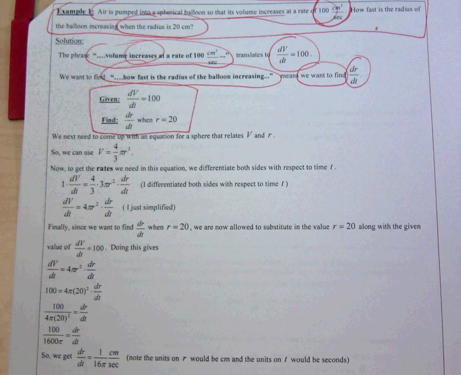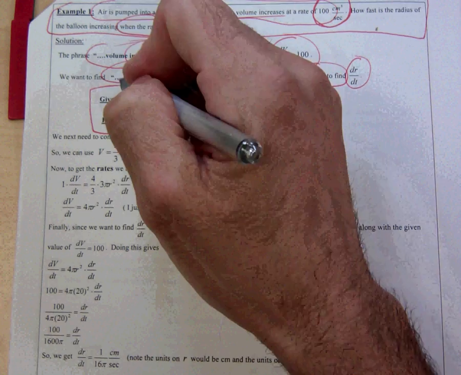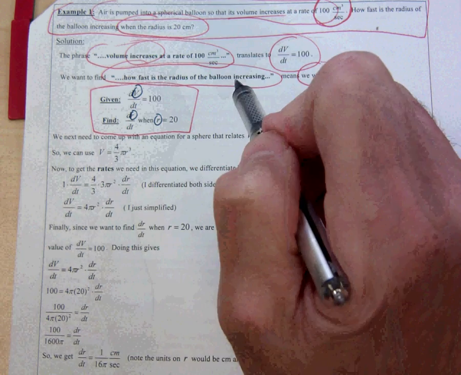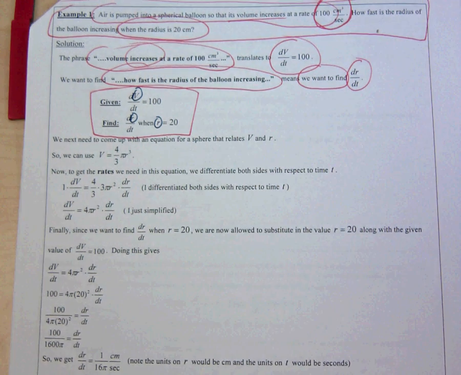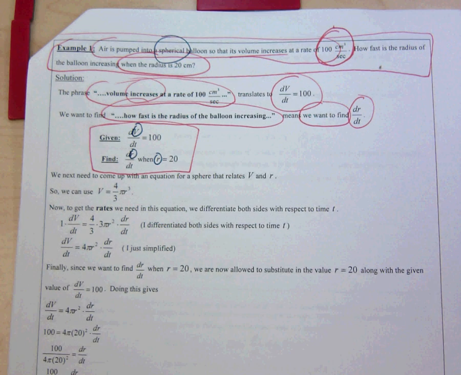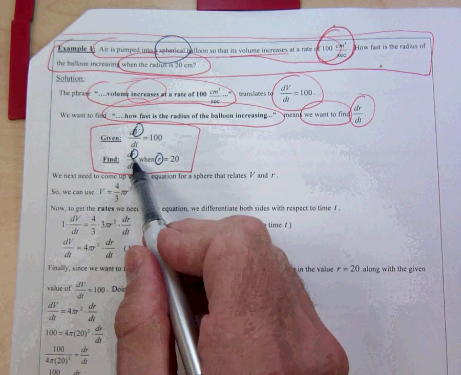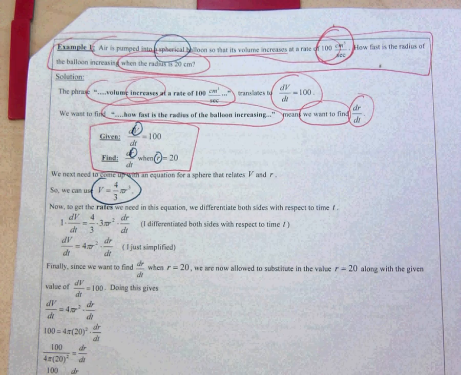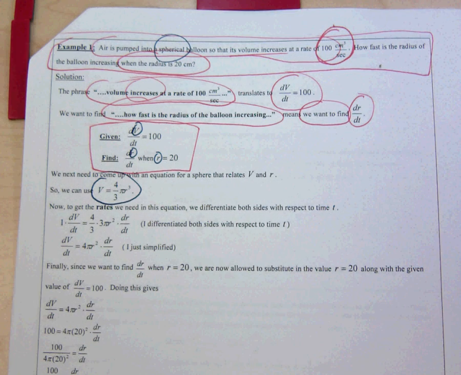All right, now from there, this is what you focus on. You focus on what the variables are. What are the variables in your given and find? V and r. So you've got to write an equation for a sphere, right? Isn't the balloon the shape of a sphere? So you've got to write a formula for a sphere that relates V and r. Well, go back to geometry. Isn't that the volume for a sphere? V equals 4/3 pi r cubed.